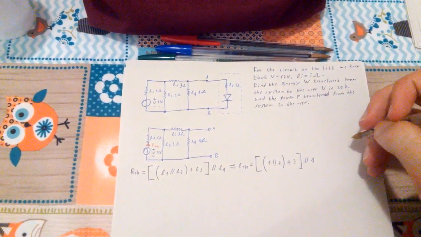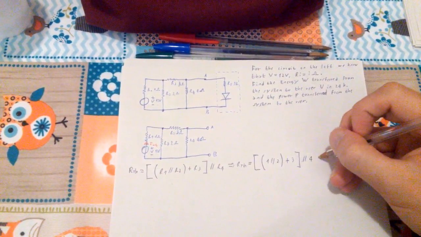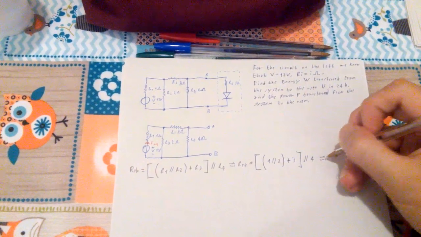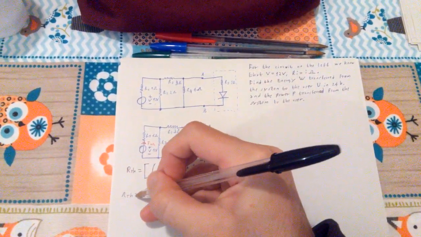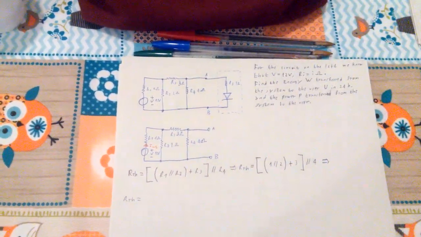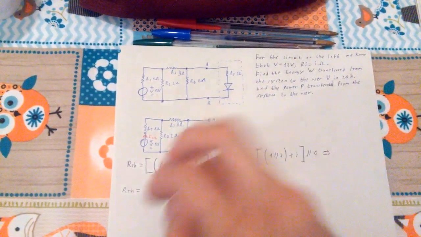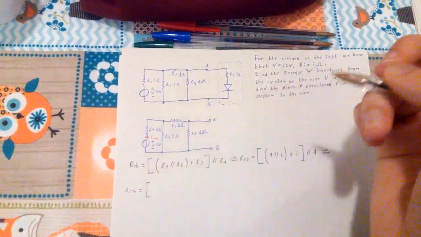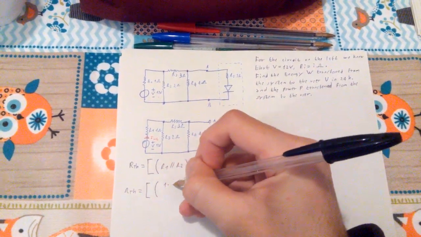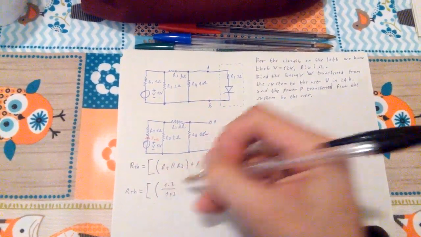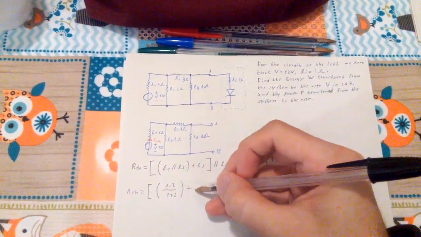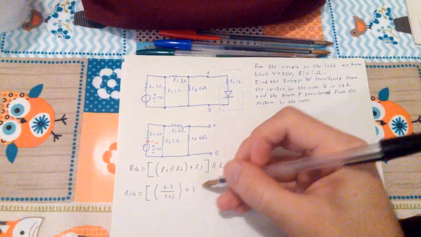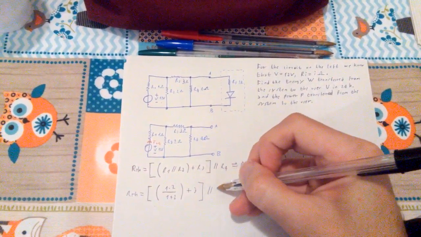So RTH will be 1 times 2 over 1 plus 2, so the product over the sum, all plus 3, and then all in parallel with 4.